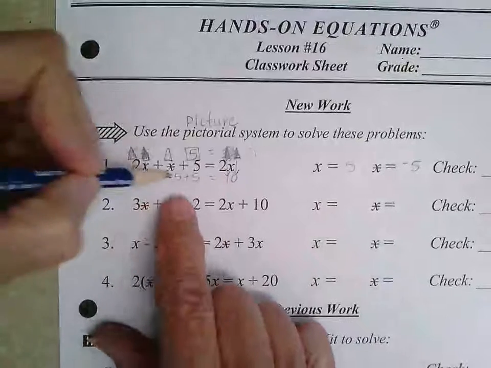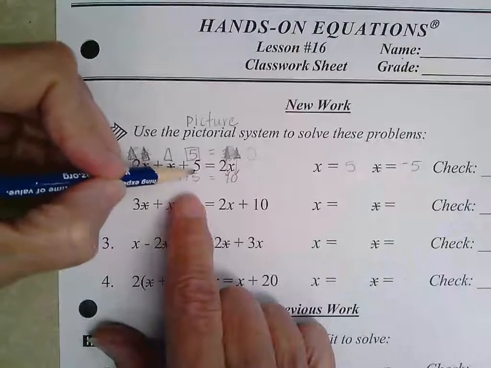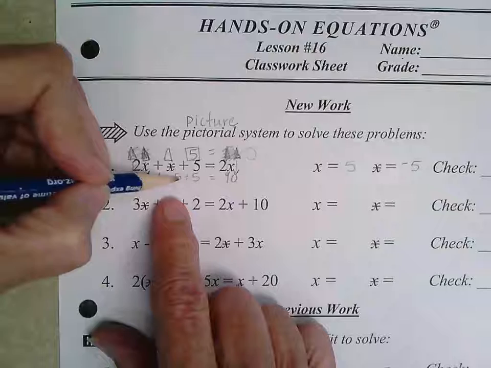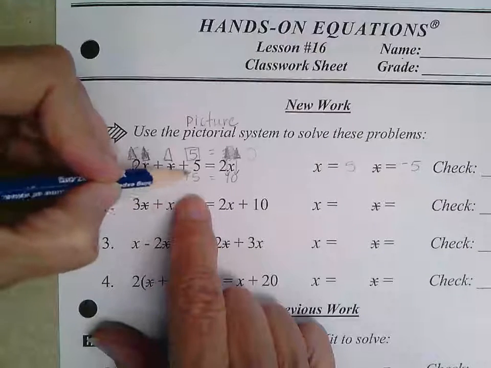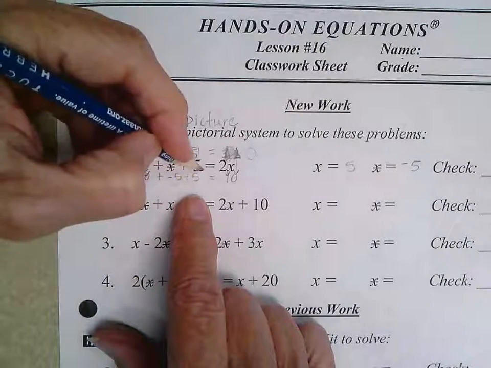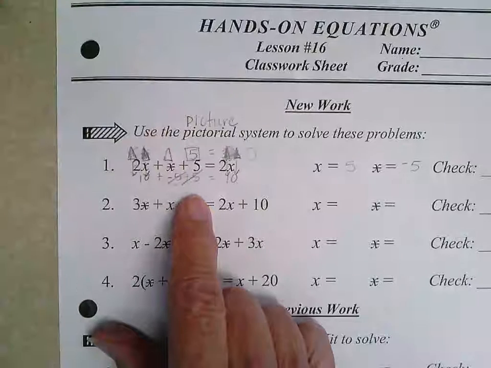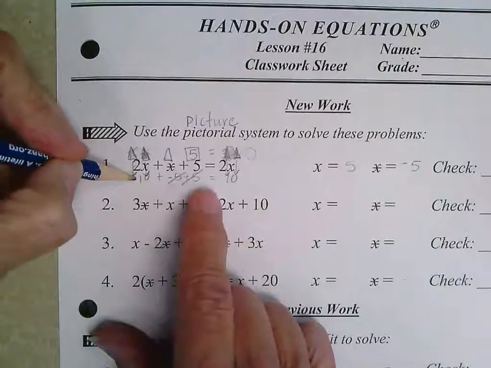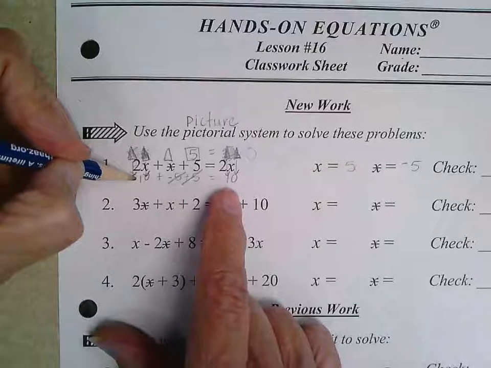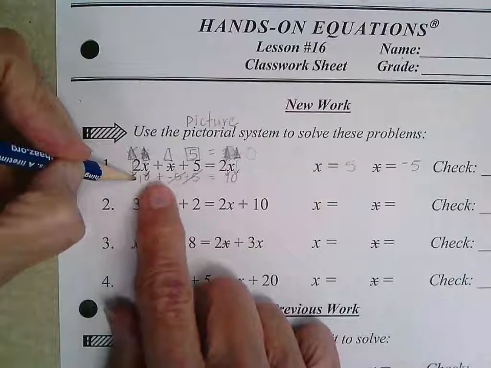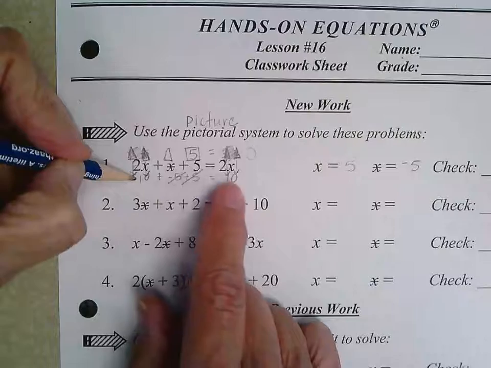So I can see here that I have a plus 5, and I have a minus 5, and I have a plus 5. Those two cancel out. They're a 0 pair. And here I have 10 equals 10, or 10 plus 0 equals 10.